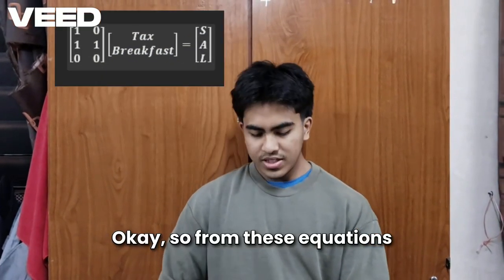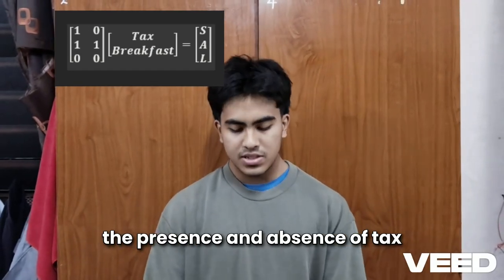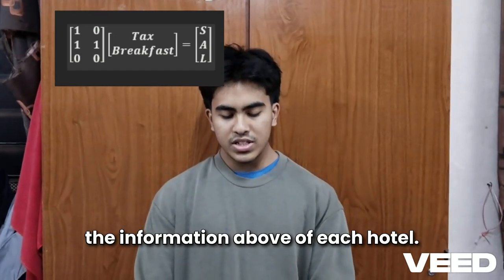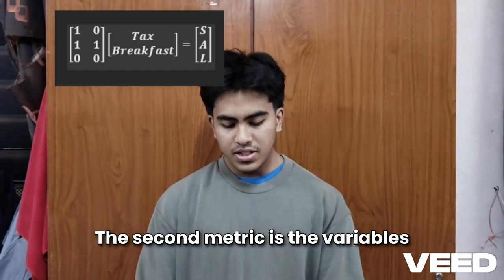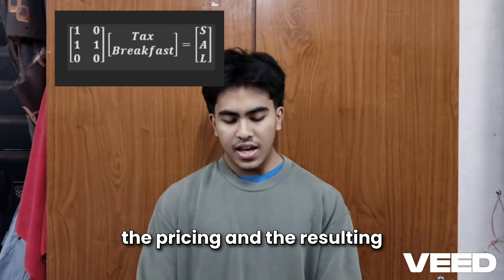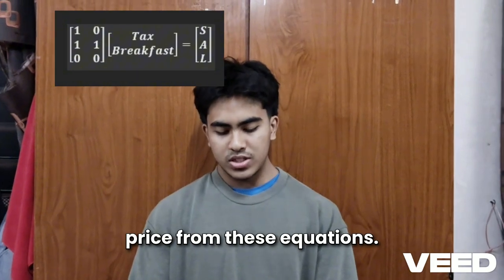From these equations, the first matrix represents the presence and absence of tax and breakfast, given from the information above, for each hotel. The second matrix contains the variables, tax and breakfast, that influence the pricing, and the resulting matrix represents the total price from these equations.